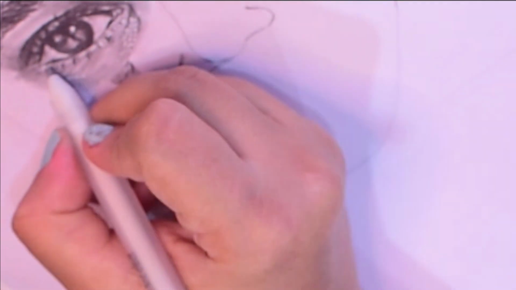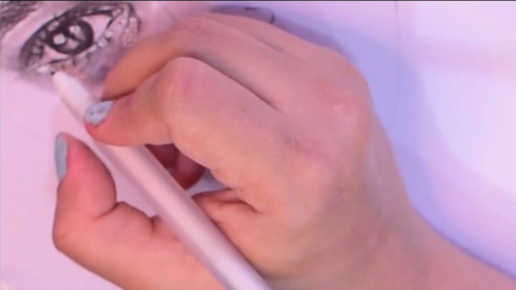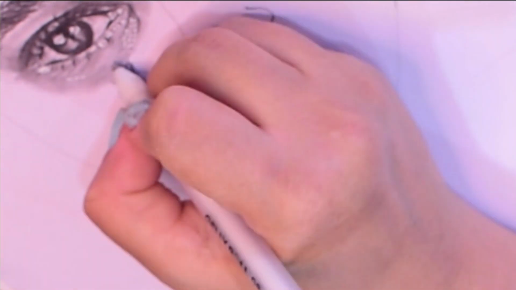Use blending stump around the region of the tear to make the tear prominent. To further add to the skin texture, use a 0.8 mm white pen and add small dots under the tear duct and wherever you need to add highlights, and then blend it to the skin.